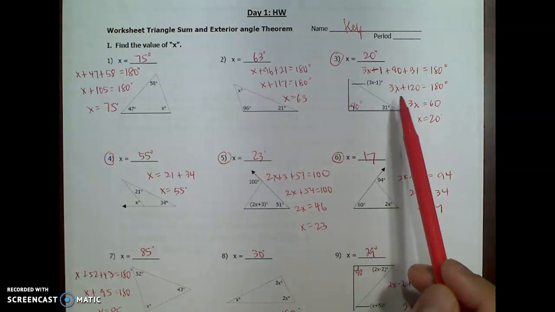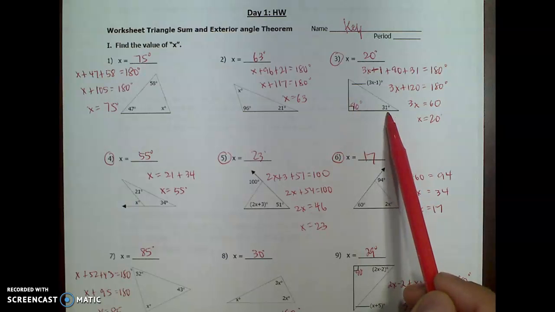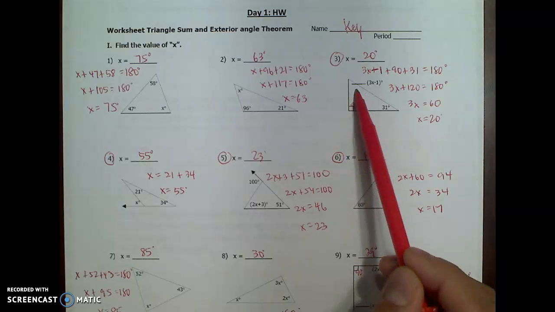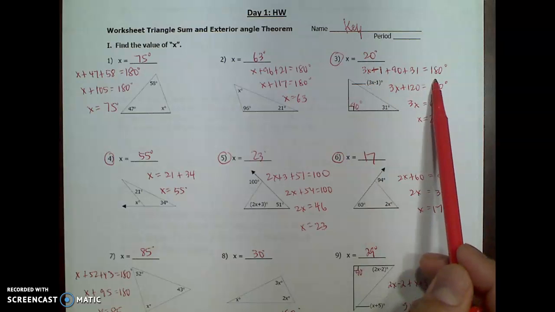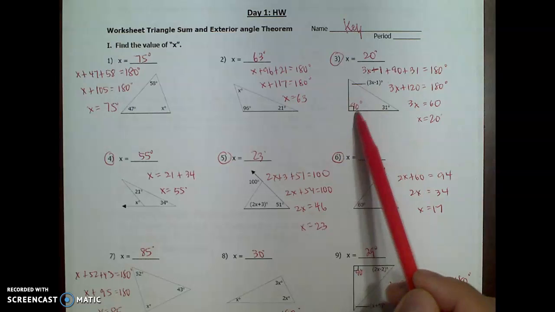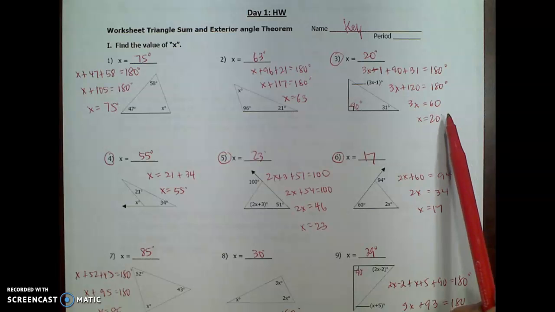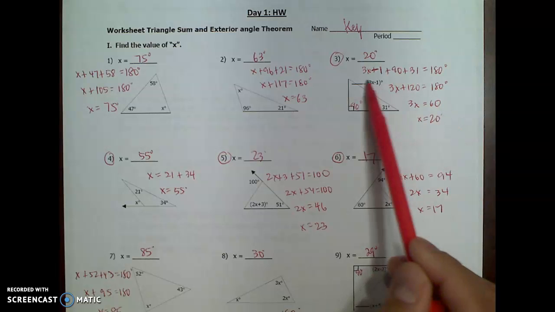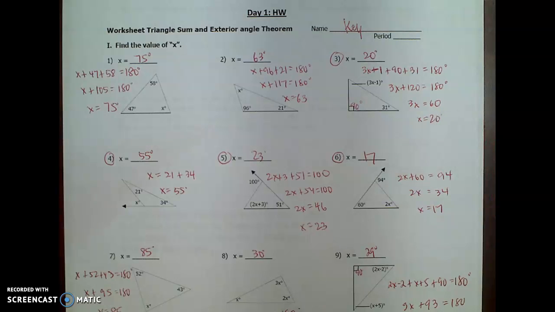So for number 3, I took this 90-degree angle and this 31-degree angle, and I added it to this expression, which represents the third angle. So that's how I came up with this equation: 3x minus 1 plus 90 plus 31 equals 180. Okay, so that's the equation you should have written for number 3 to solve for x.